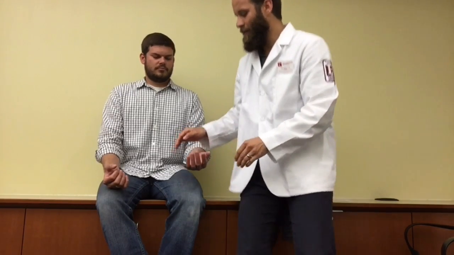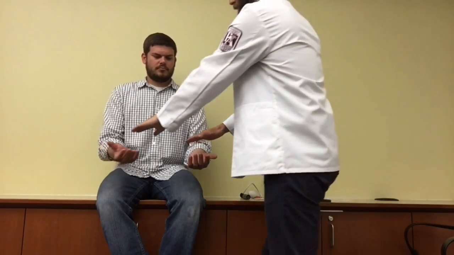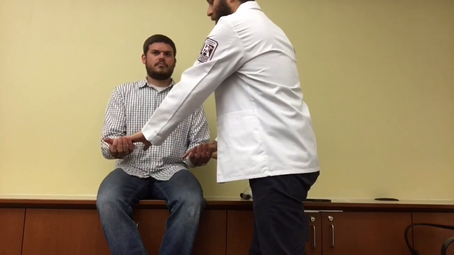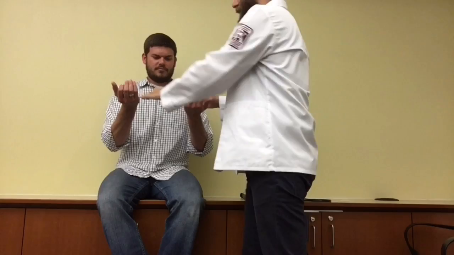Passive is me doing the motion. But to really assess the strength, this is more assessing their actual range of motion, whether they can do the motion. To assess their strength, you're going to want to do resistive range of motion. So you're going to tell the patient instead to raise their hands towards their shoulders, and if they can put a considerable amount of resistance against your hands, then their muscle strength is intact.